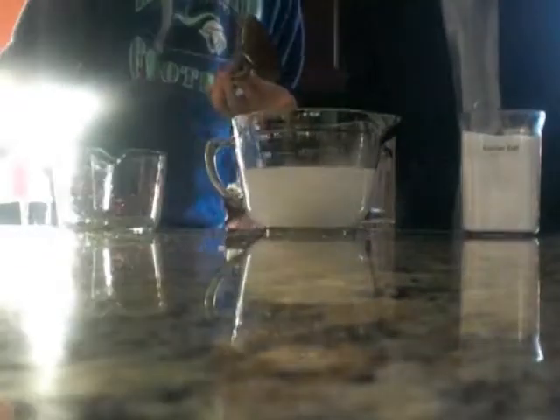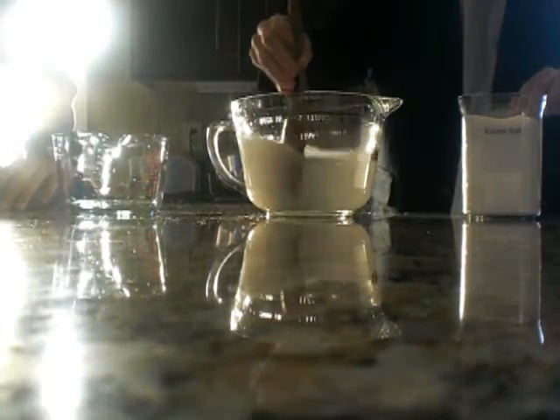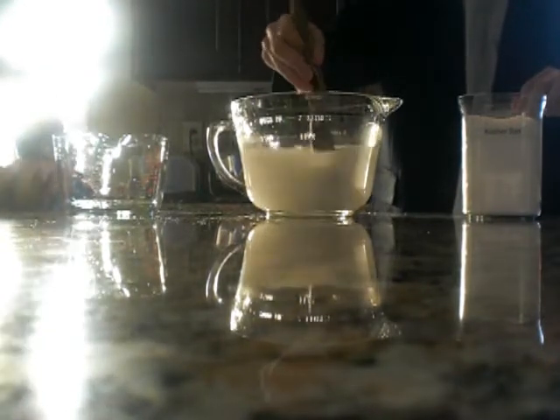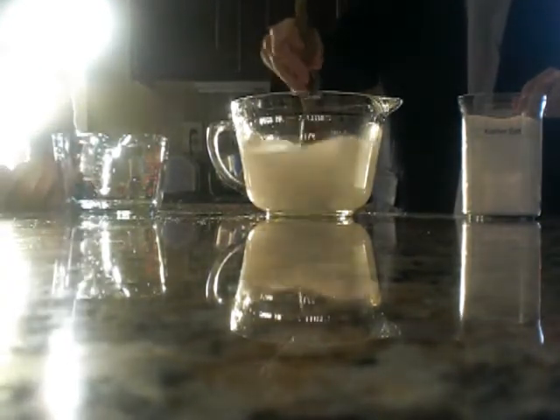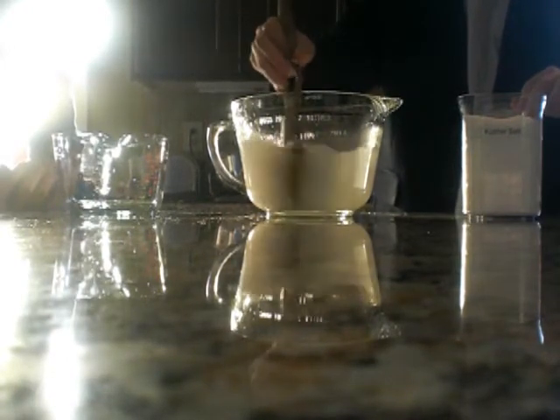Now, let's wait and see what happens to the egg. We need to add a little bit more salt. Keep stirring the salt until it is fully dissolved in the water. It's a key part, for you need the salt to be dissolved in order to continue to do this. Alright?